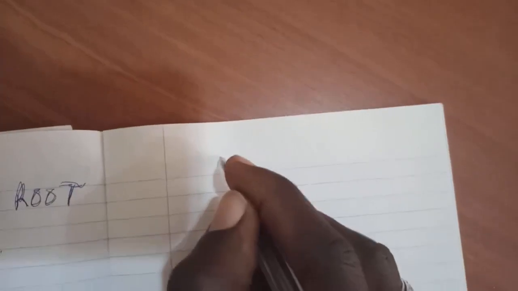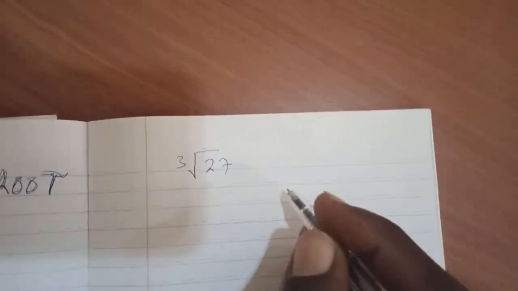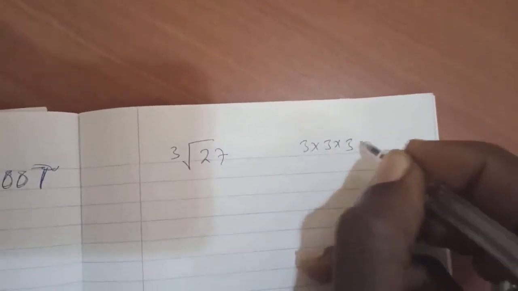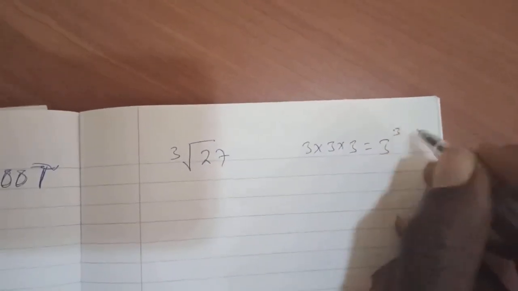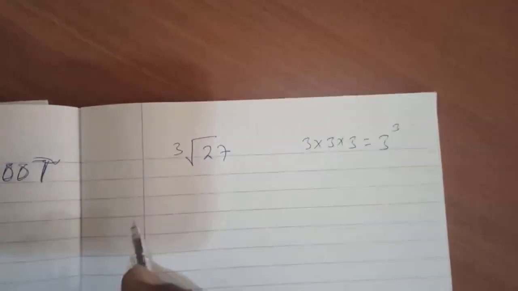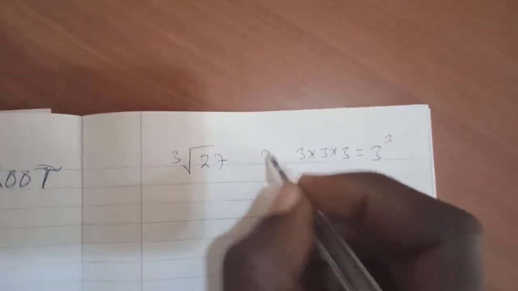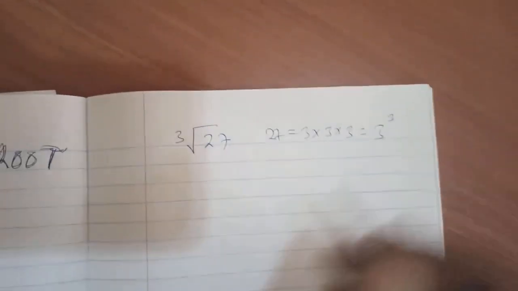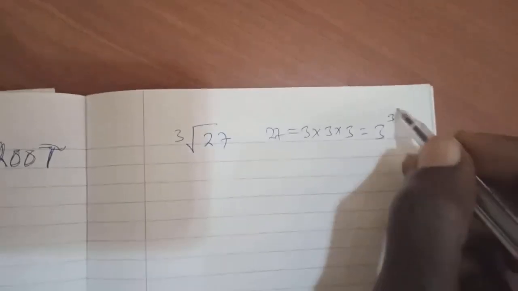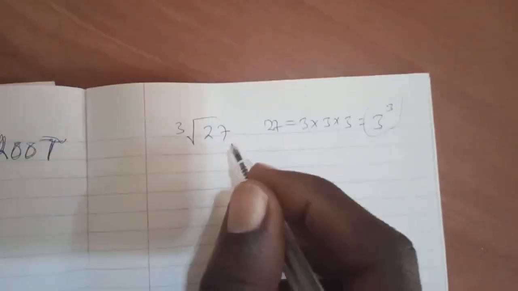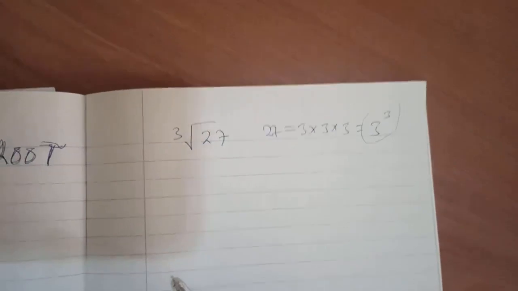Now, what of the cube root? Let's take the cube root. For instance, we have 27 and we have 3 here. So what is 27? Let's say we have 3 times 3 times 3, which equals 3 raised to the power of 3. Therefore, 27 is the same as 3 raised to the power of 3. I can now remove 27 and put 3 raised to the power of 3.